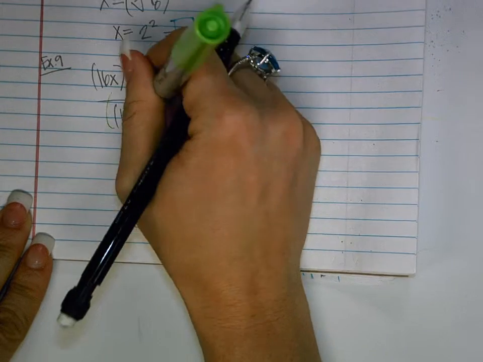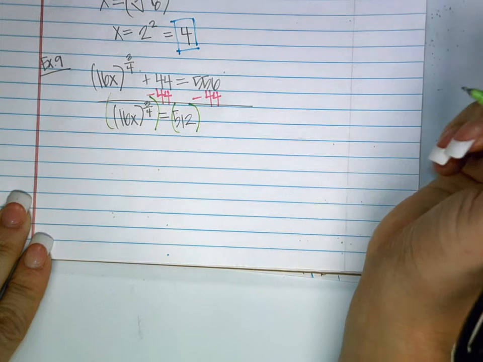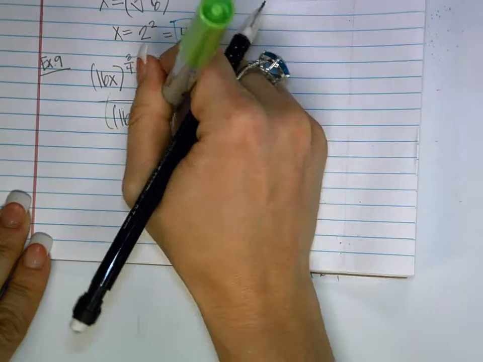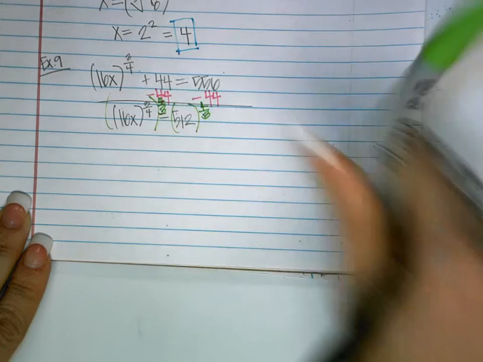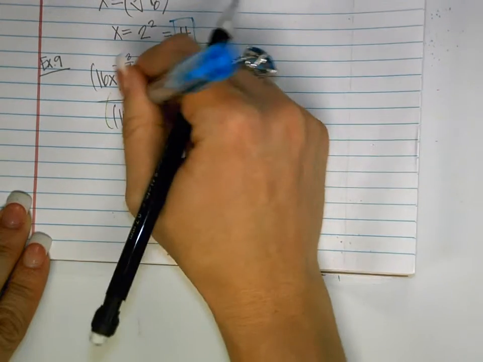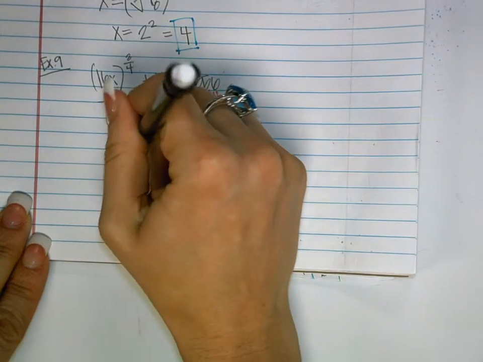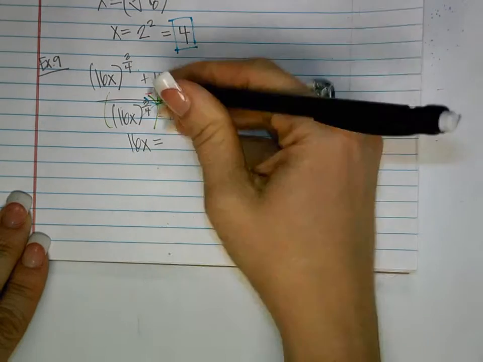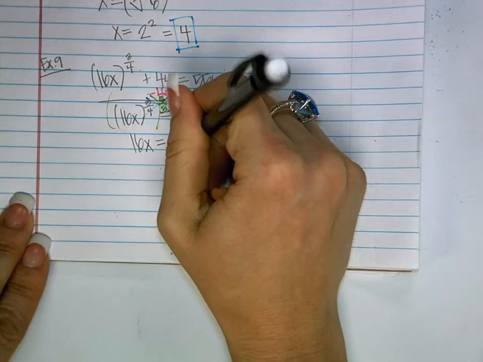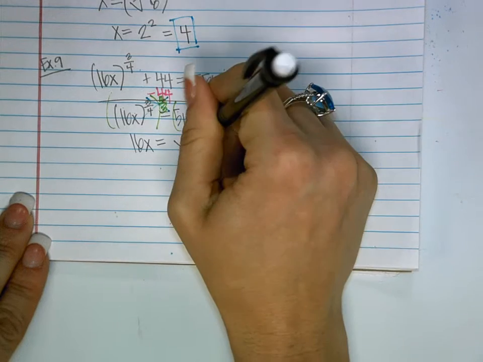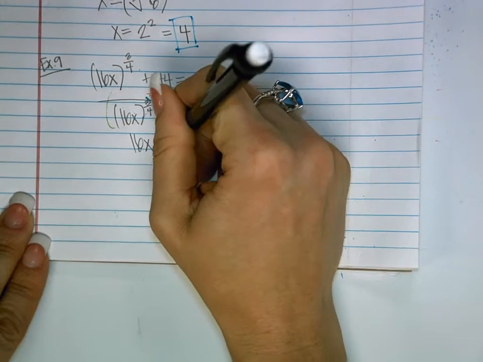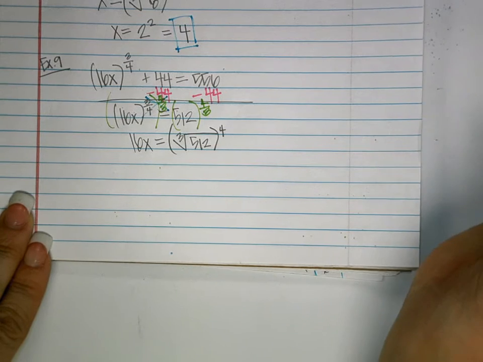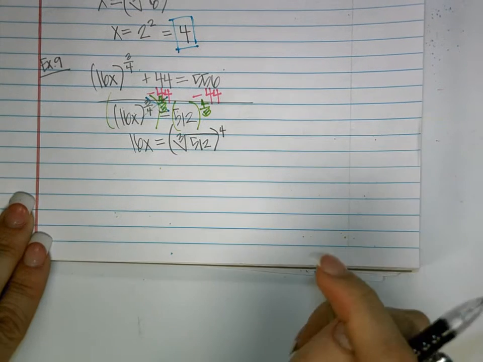Both sides are going to be taken to what power? What's the reciprocal of 3/4? 4/3. So both sides to the 4/3 power. These go away. We get 16x equals, let's rewrite this in radical form, 512 goes underneath, power of 4, radical of 3. Now, what is the cube root of 512?